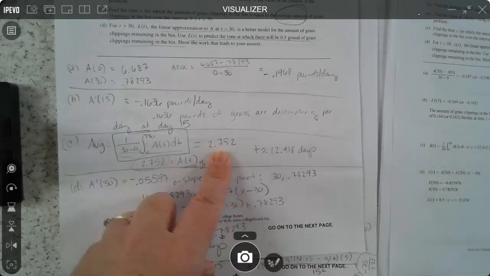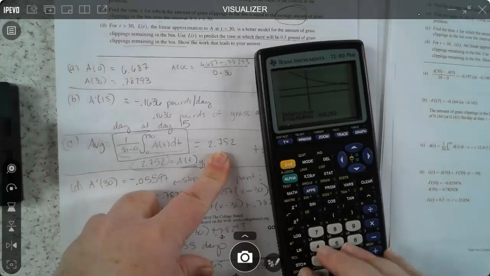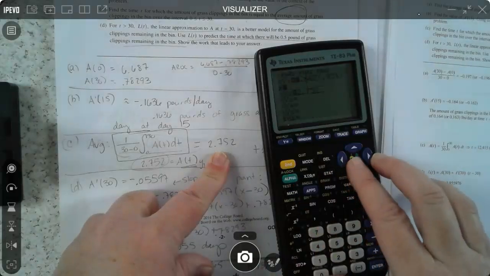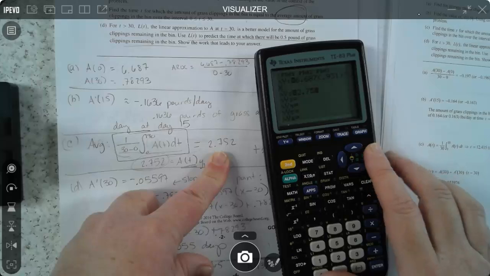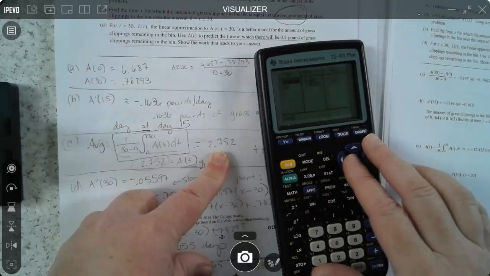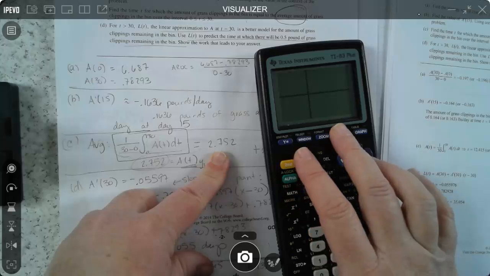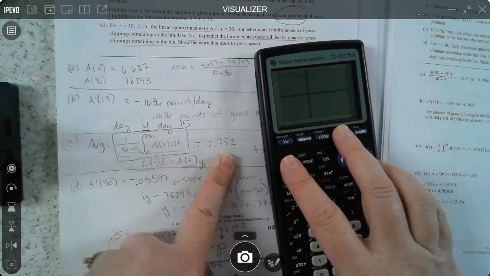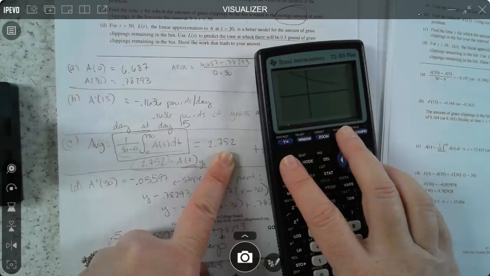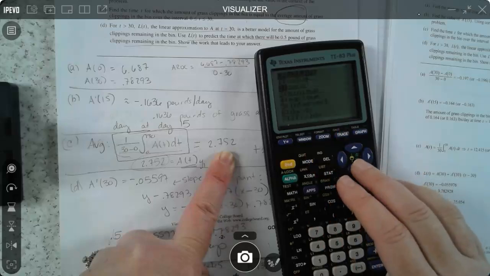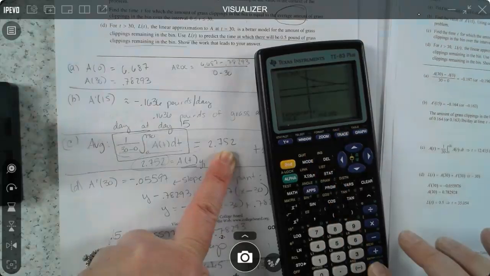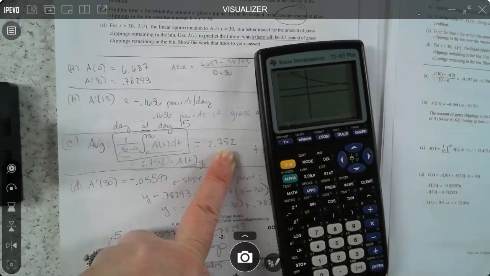When you put this in, 2.7 what? What did we say? What did you say it was? 2.753? Or 0.413?